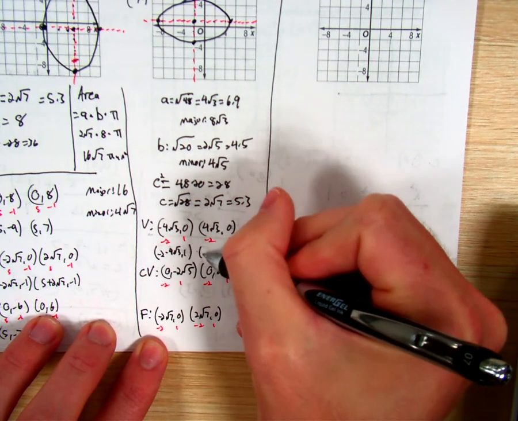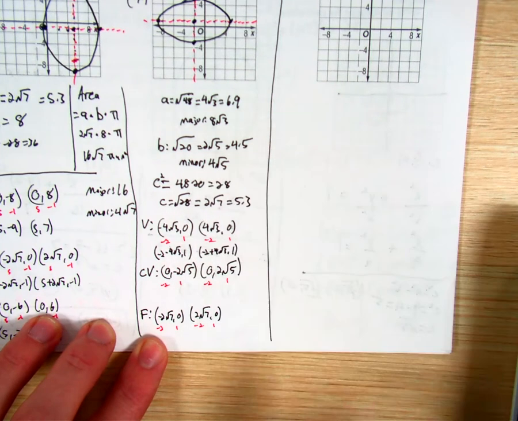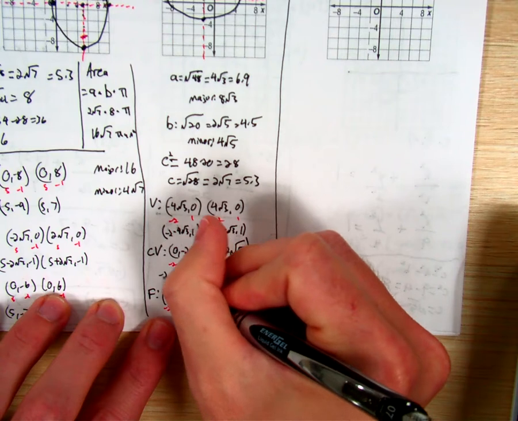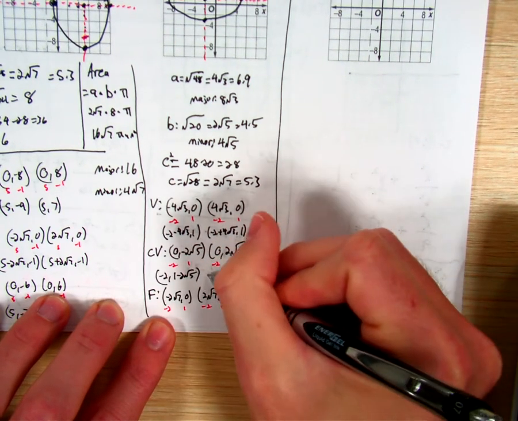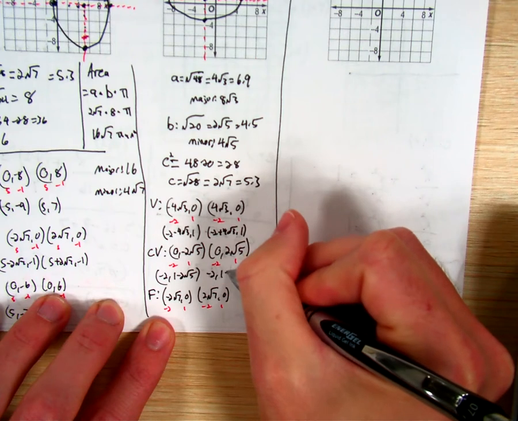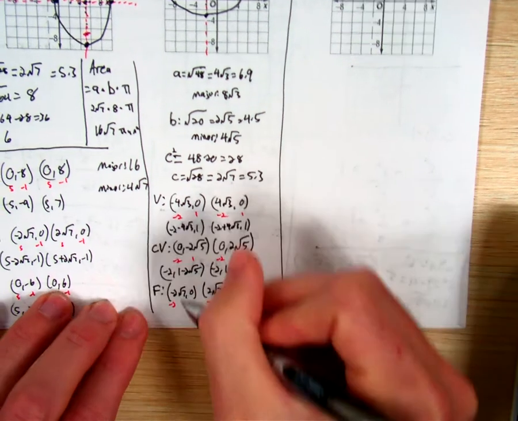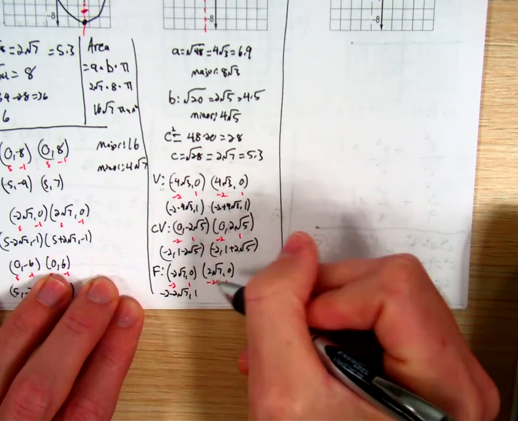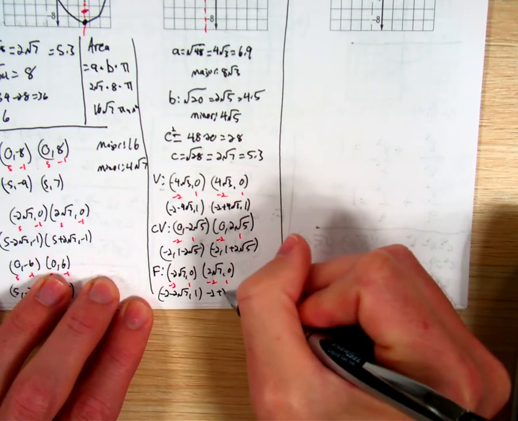Negative 2 plus 4 radical 3, comma 1. Negative 2, comma 1 minus 2 radical 5. Negative 2, comma 1 plus 2 radical 5. Negative 2 minus 2 radical 7, comma 1. Negative 2 plus 2 radical 7, comma 1.